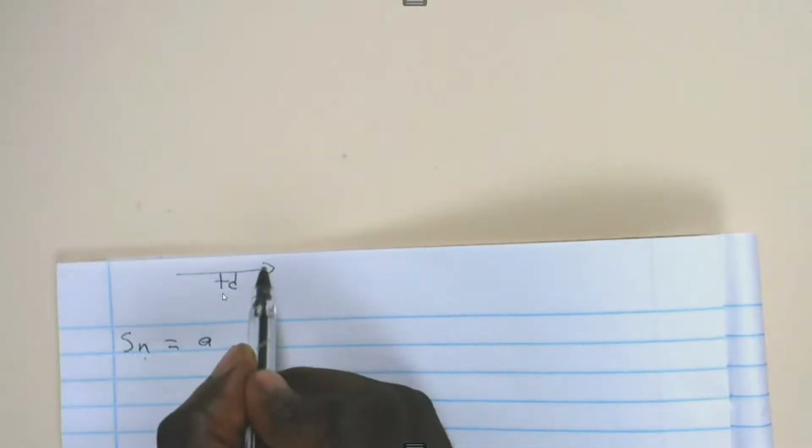This is the first term, a, and then remember we said if we are going in this direction, to the right hand side, we add the difference. If we are going to the left hand side of our sequence, we subtract the difference. In this case, if this is the first term, that is a, the second term would be a plus the difference. For example, let's take this as an example.